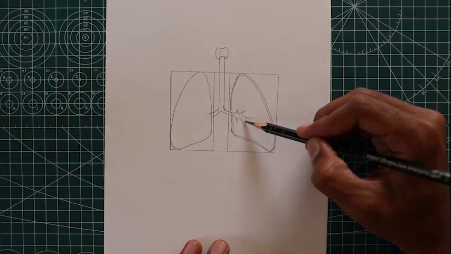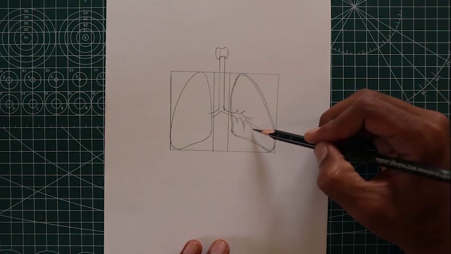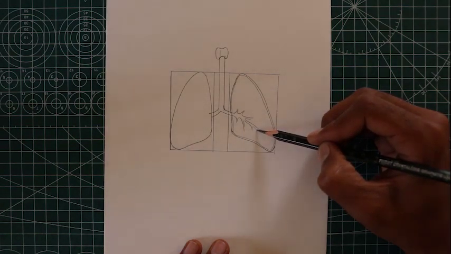Let's extend these branches or bronchioles.